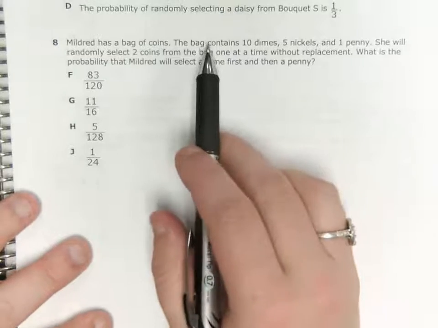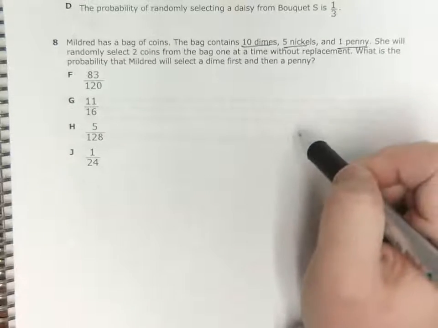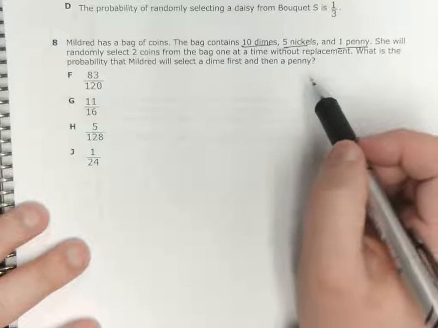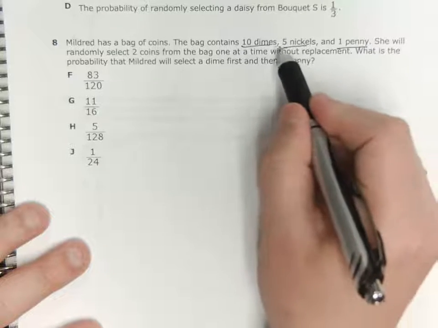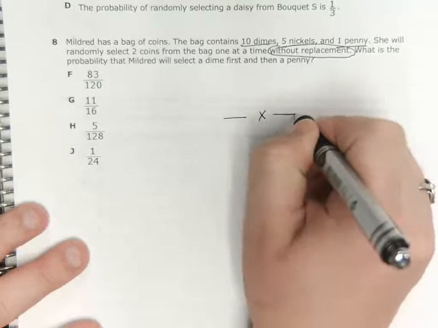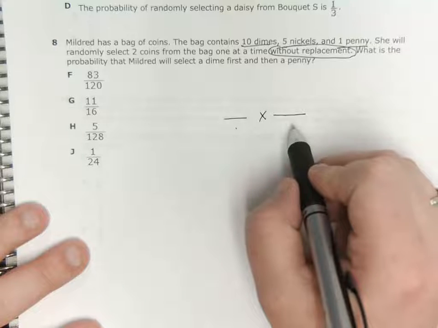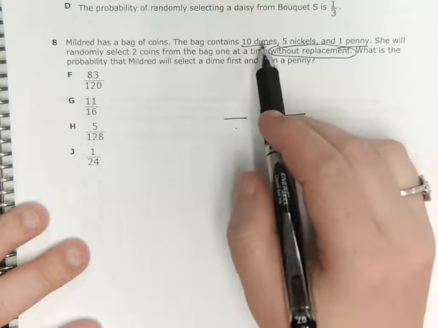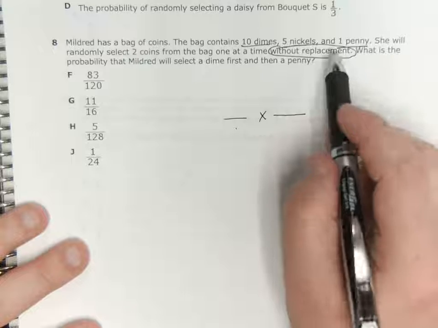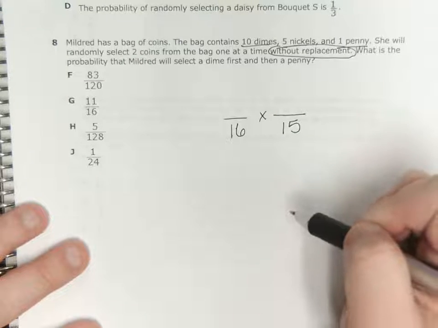Mildred has a bag of coins. The bag contains 10 dimes, 5 nickels, and 1 penny. She will randomly select 2 coins from the bag one at a time without replacement. So without replacement. That means when I'm working on this, I'm going to find the total number of coins and then subtract 1 from here. So 10 plus 5 is 15, plus 1 is 16, and then this one would end up being 15.